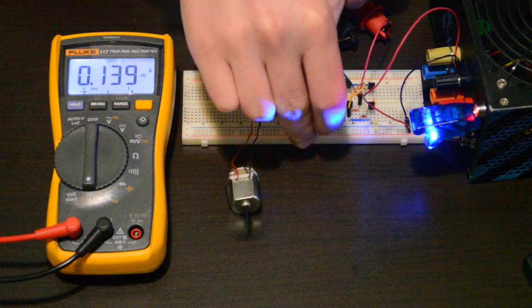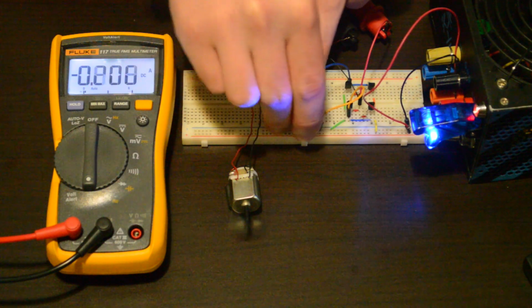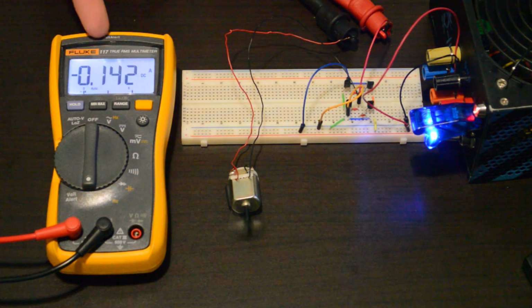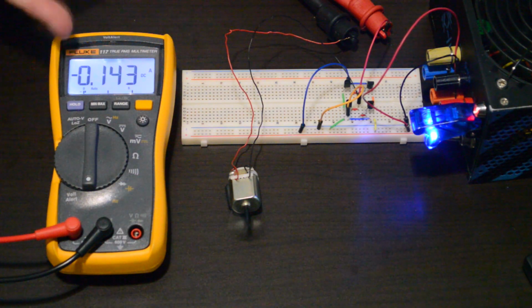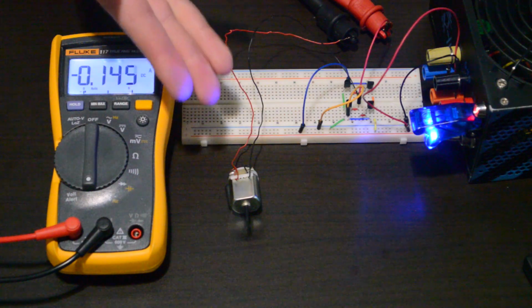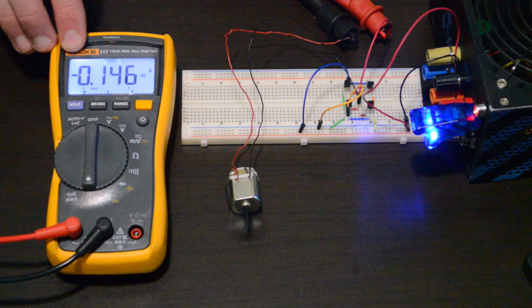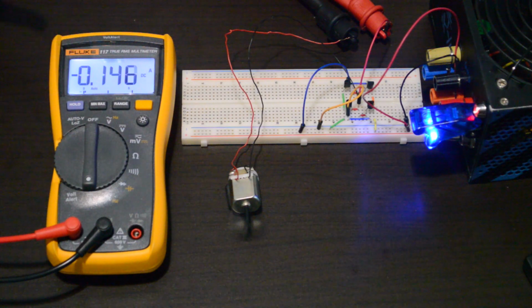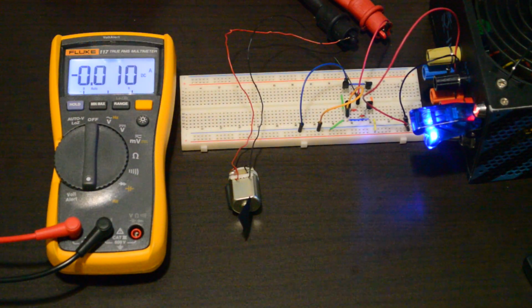Now let's reverse this. Let's place B low and drive A high. Now as you can see, we have an equivalent magnitude current, but it's in the negative direction. We've actually flipped the polarity of that current. And of course the motor is running in the opposite direction. But if you can't tell, you can see that the polarity of the current has indeed flipped, which was our goal with this HBridge. So now let's shut this off, driving it both low again, and it's off.